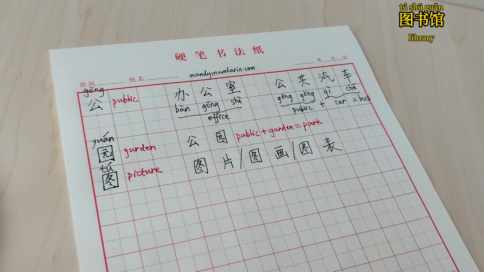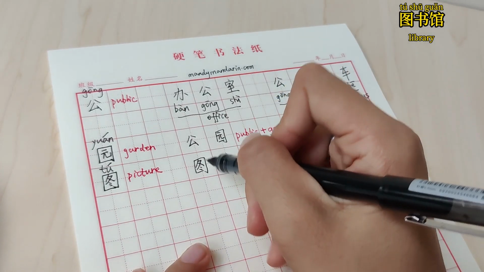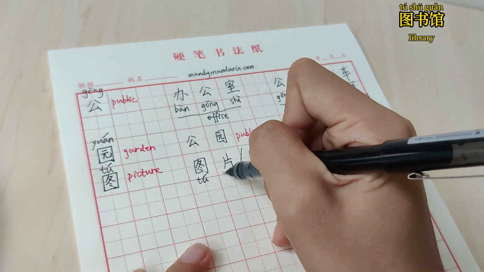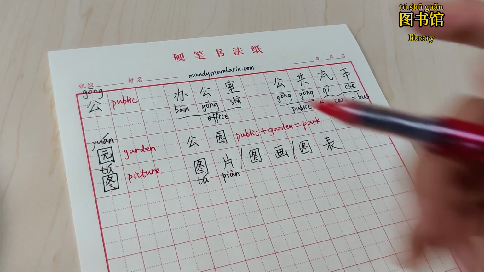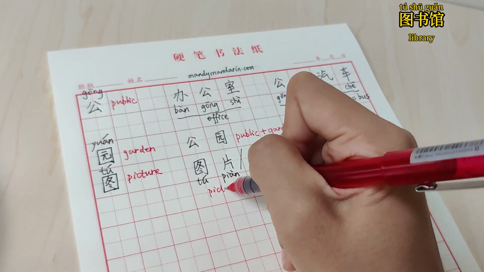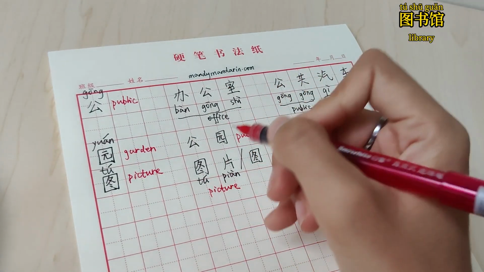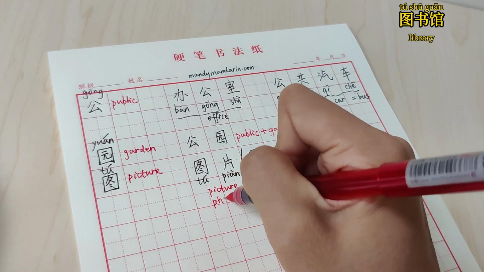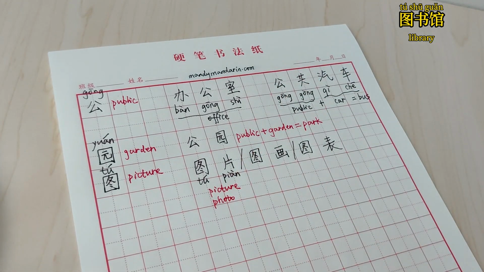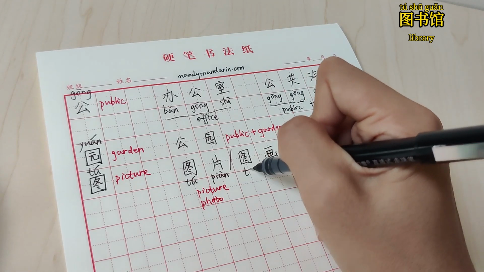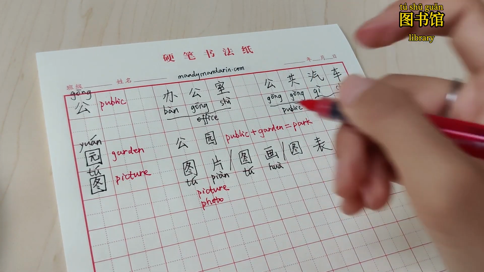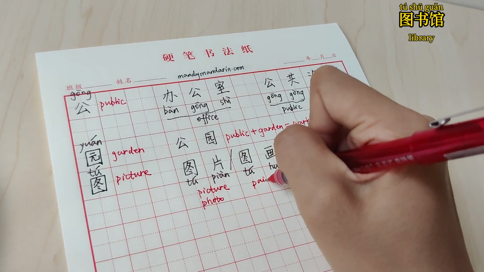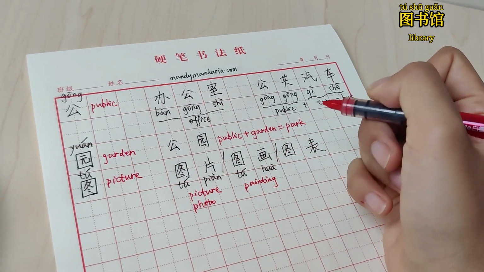Here are some examples of the 图. Here we have 图片, which means picture or photo. And the second one is 图画, which means painting.